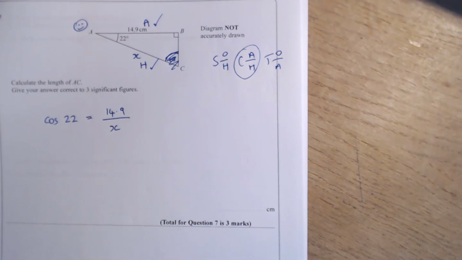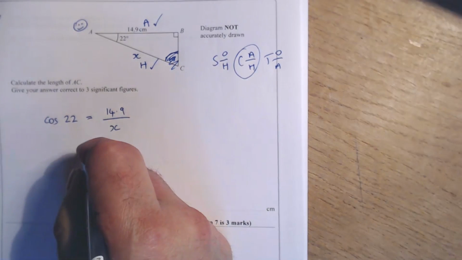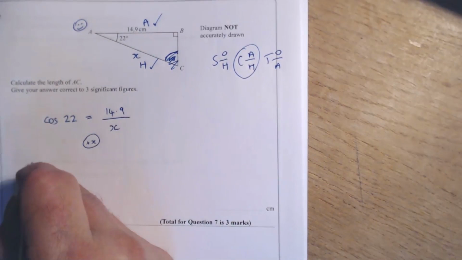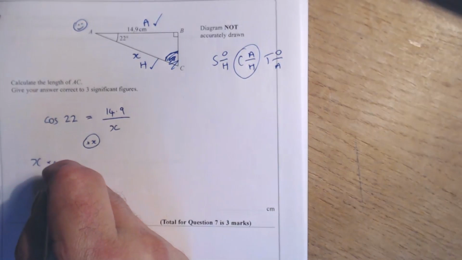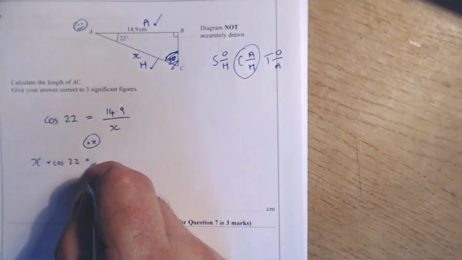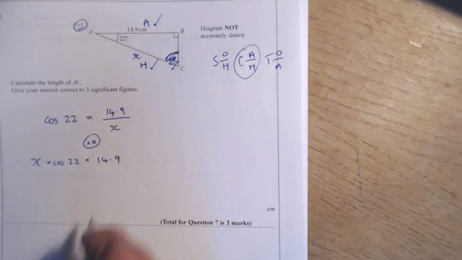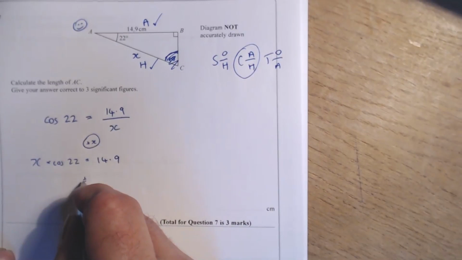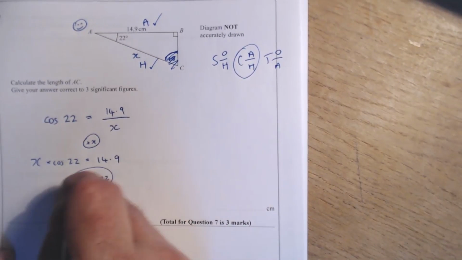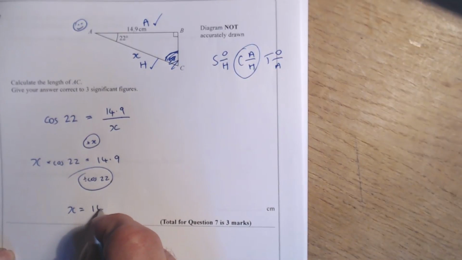All right. Now we've got to get x being the subject. So with the algebra here, it's going to be a two-step process. First of all, we're going to multiply by x. So x times cos 22 equals your 14.9. And then secondly, to make x the subject, you're going to divide by cos 22. So x equals 14.9 over cos 22.